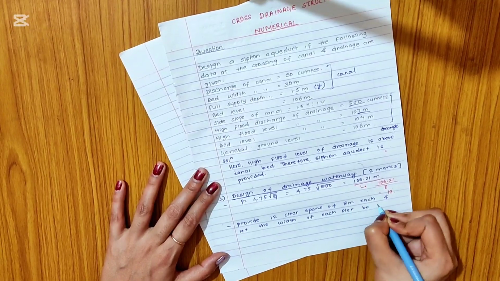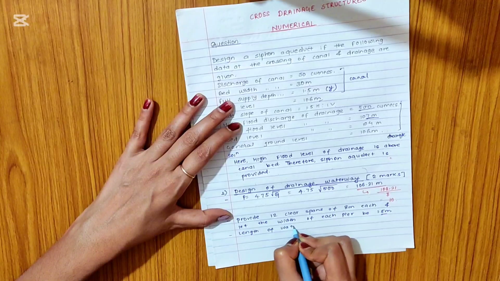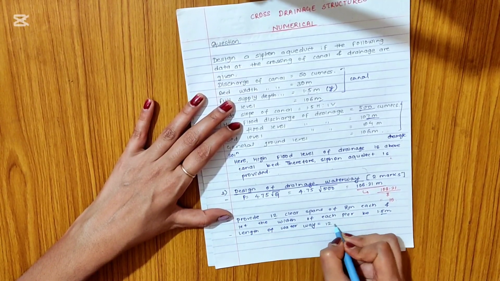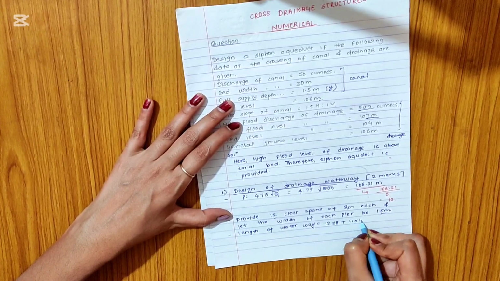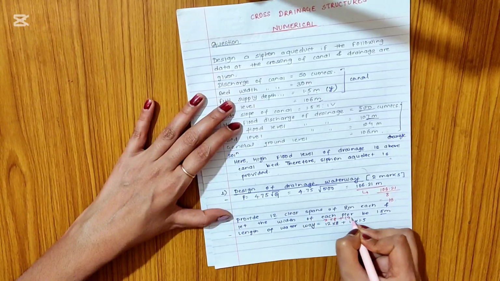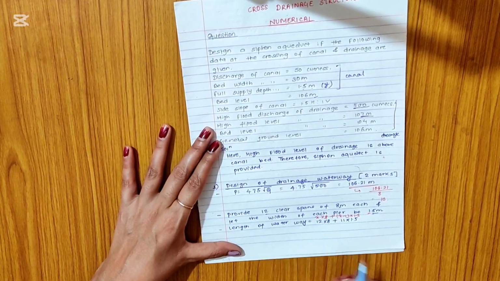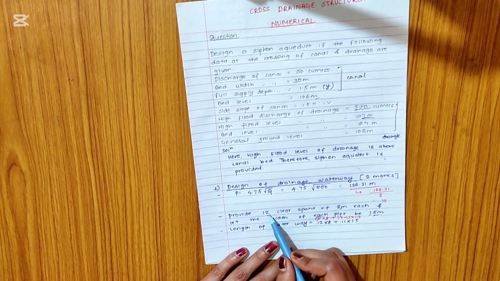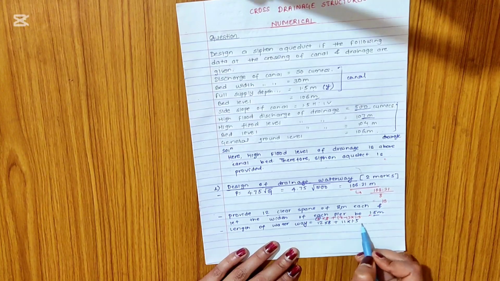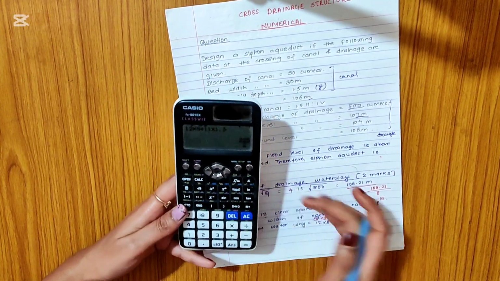Let the width of each pier be 1.5 meter. Now we will calculate the length of the waterway. So the length of waterway will be equal to 12 into 8 plus 11 into 1.5. So the formula is x into 8 plus (x minus 1) into the width 1.5. Using this formula you will easily calculate the length of the waterway, whereas x is the total number of piers, that is 12 into 8, and adding the number of piers minus one, that is 11 into 1.5, the width of each pier.